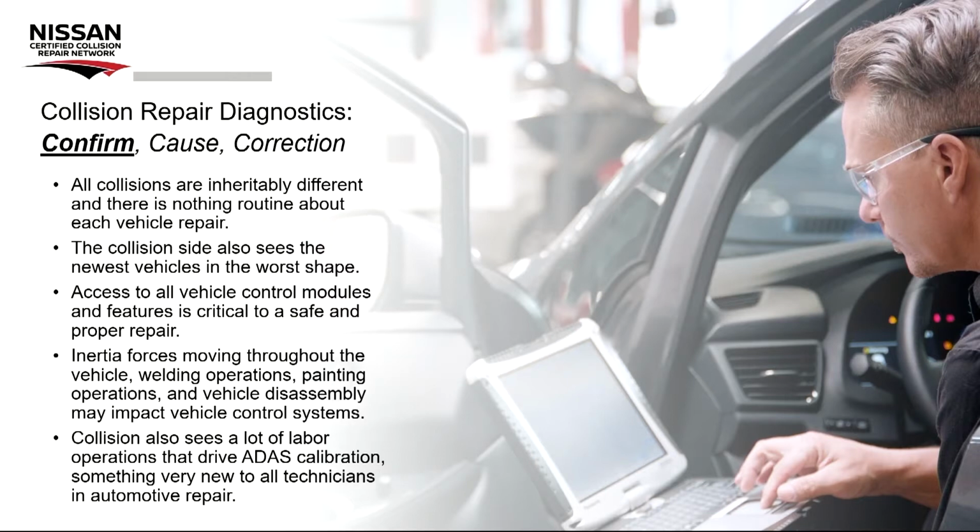We need to confirm, cause, and correct. As we go down the list, you can see that all collisions are inherently different. There are no two that are alike. The collision side also sees the newest vehicles in the worst shape. Some of these vehicles are on their first tank of gas.